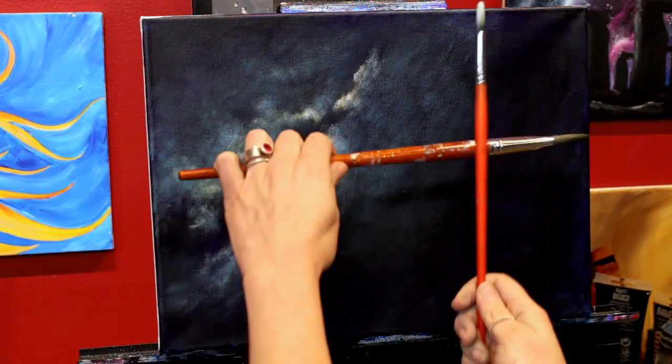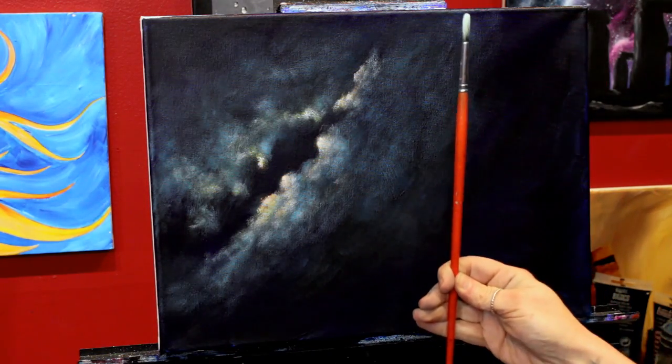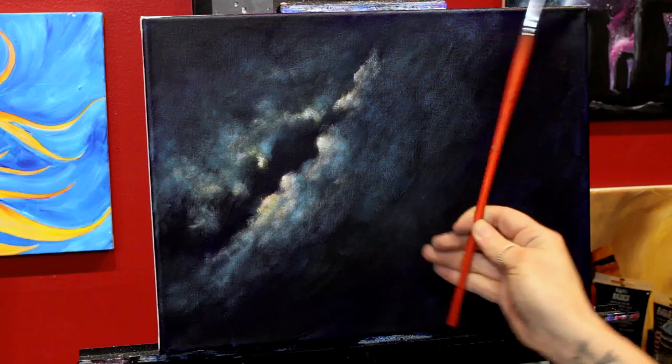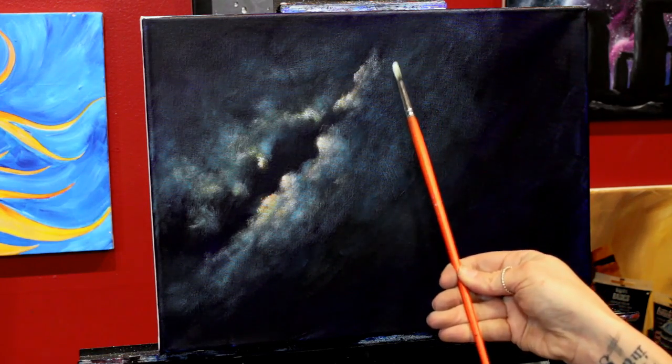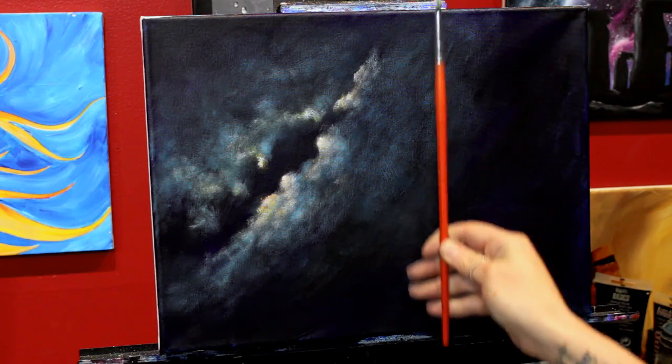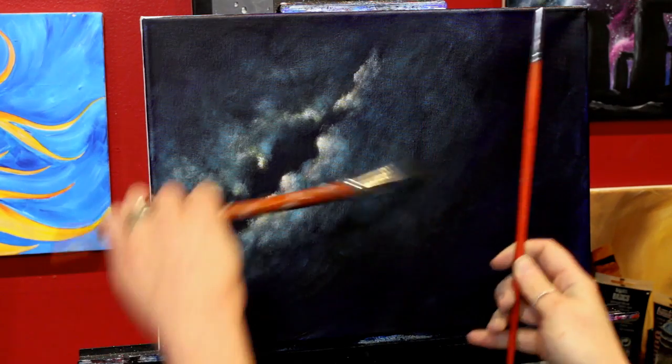The next tip is to hold your brush straight up and down. I mean, you can angle it, but you don't want it angled toward the canvas. You don't want it angled toward you. You want it parallel to the canvas.